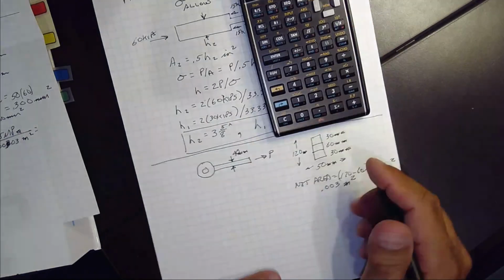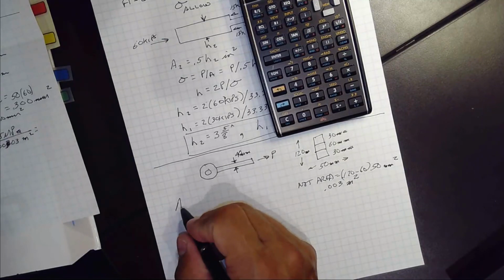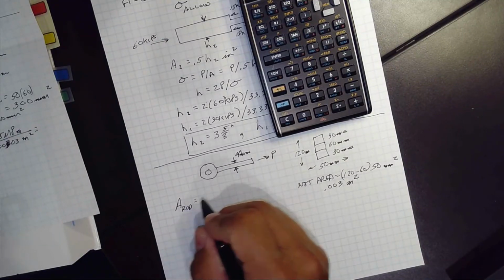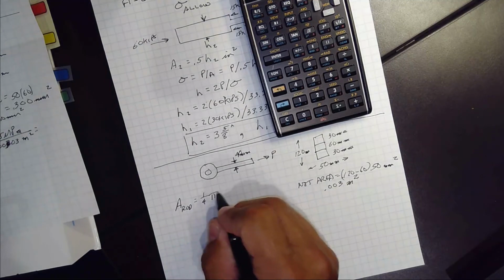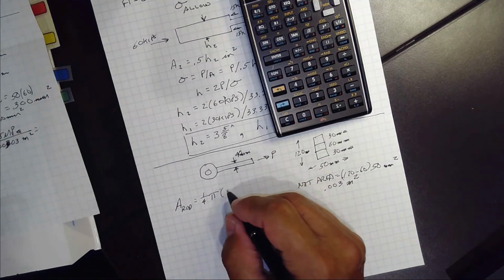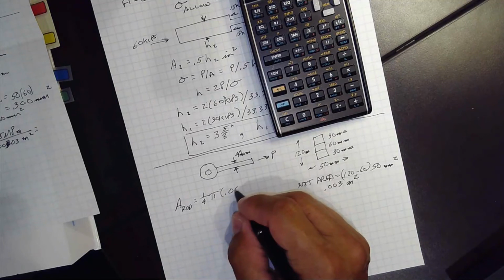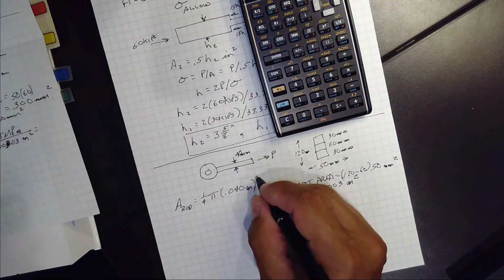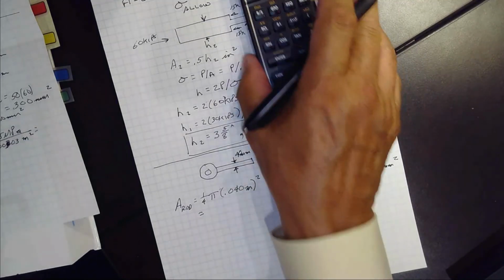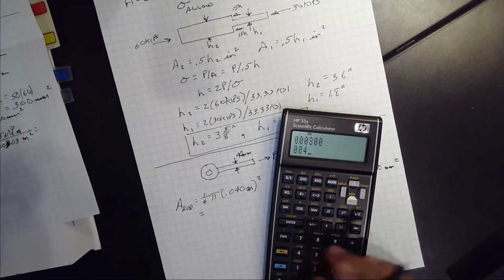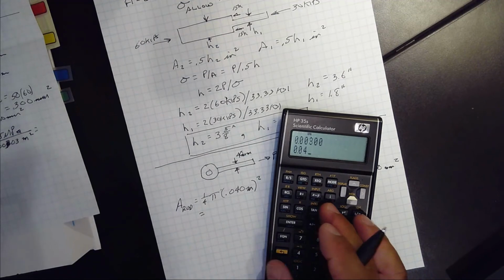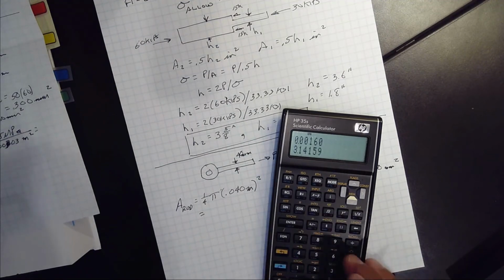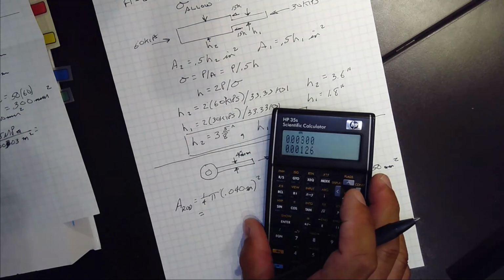And now the area of the rod is 1/4 pi times 0.04 in meters squared, which is equal to 0.00126.